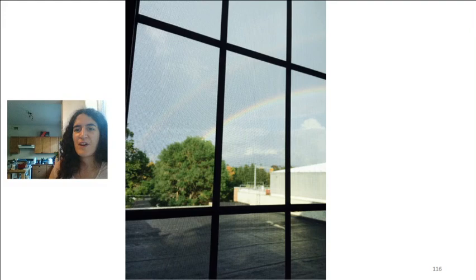This is a picture of a double rainbow, and this is a picture that I took out of my window, immediately after the first time I ever gave a lecture about rainbows. So something really magical. One of the highlights of my teaching is when this happened: I taught a lecture about rainbows, and then I came back to my office and looked out the window and there was a double rainbow. So you can see this is the primary arc of the rainbow, and this is the secondary arc.